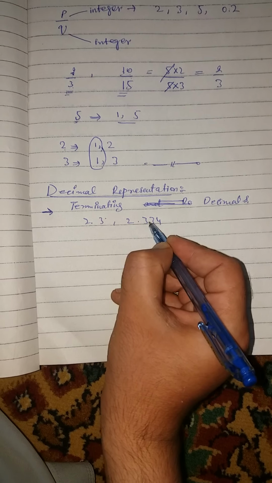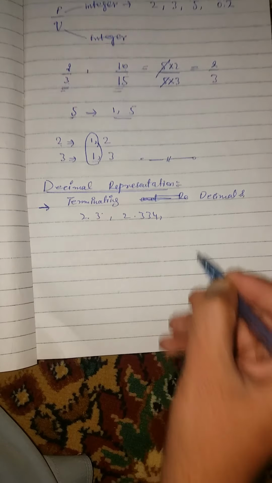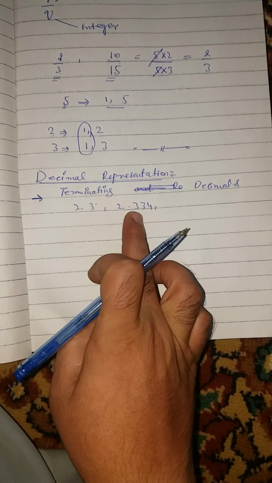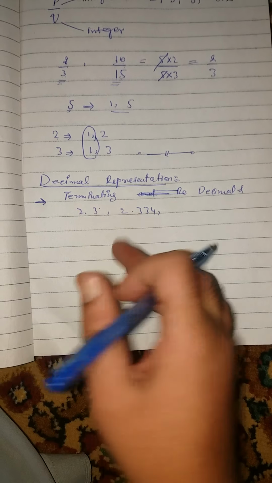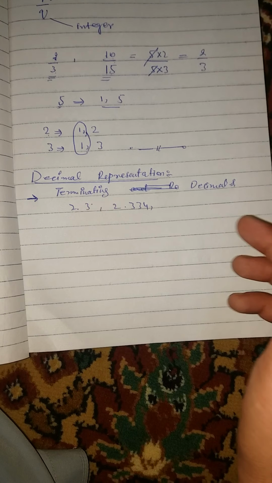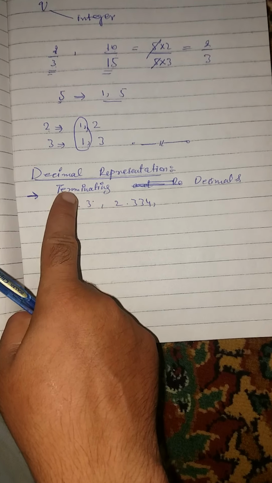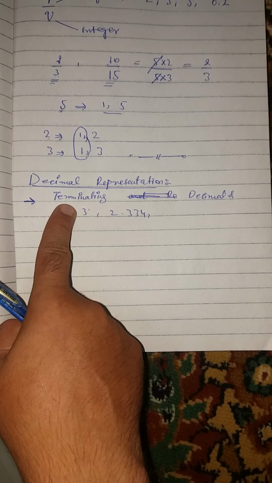2.3334 again are terminating decimals. These kind of decimals, which terminate after 2 or 3 places, are called terminating decimals. So all terminating decimals are rational numbers.